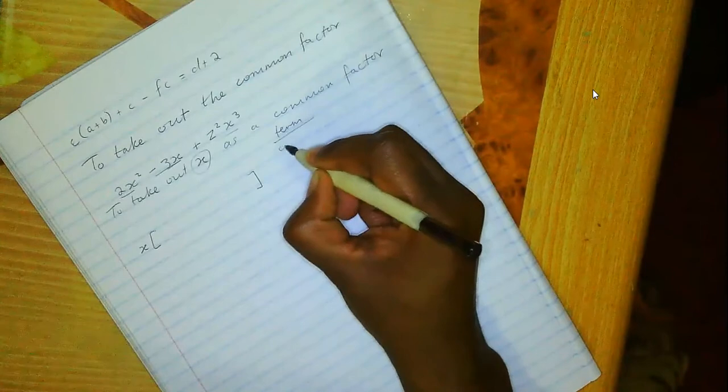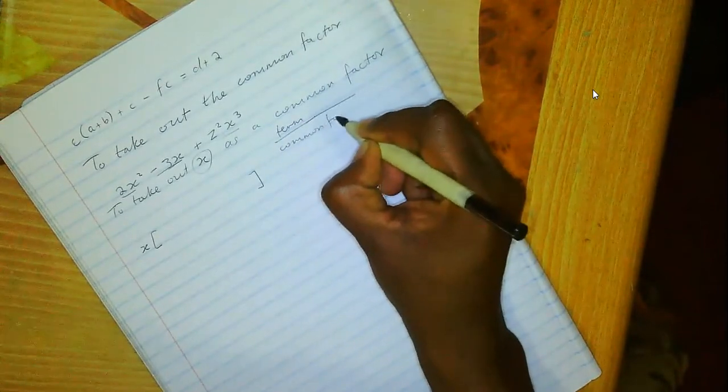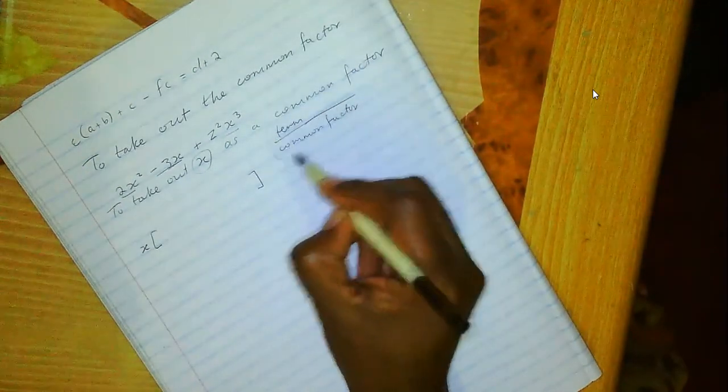The terms are these values and their signs. We say term over common factor. That is how you take out the common factor.